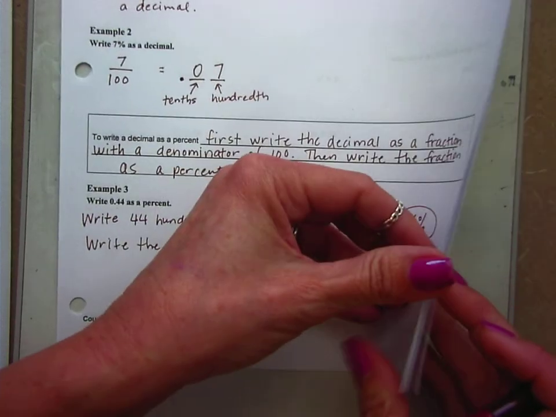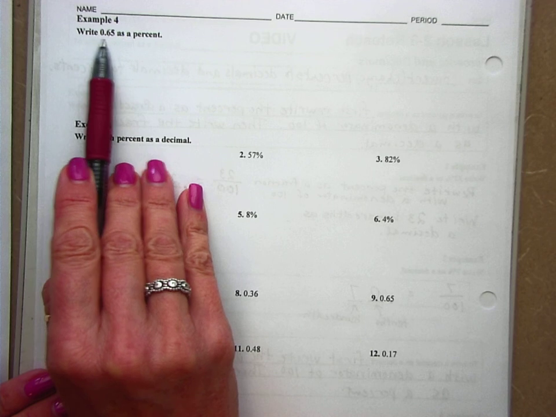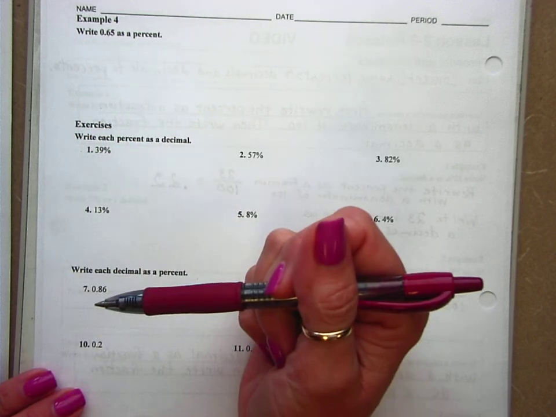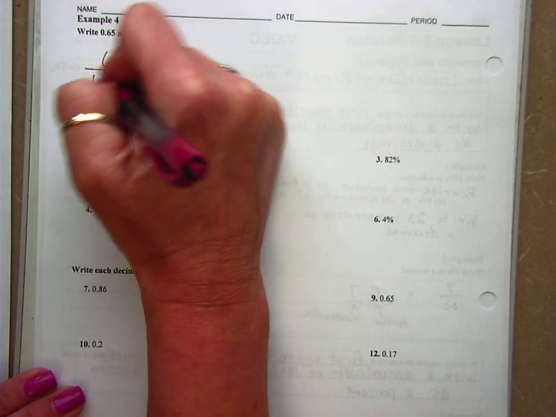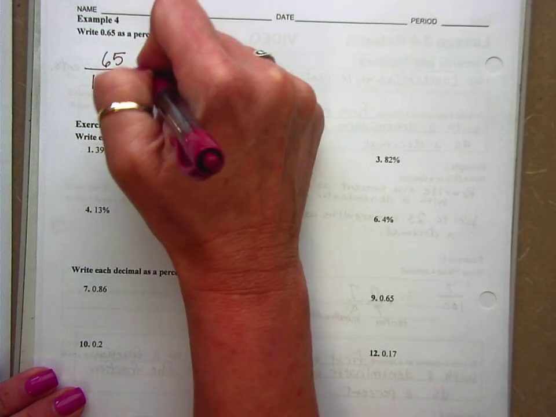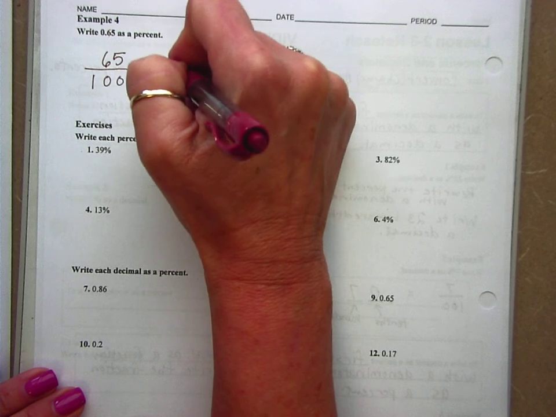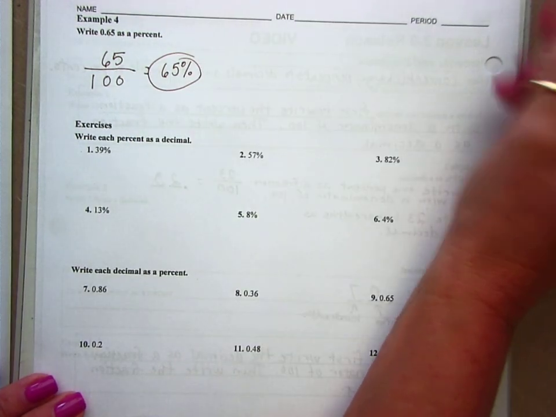All right, turn your paper over. We have another example to look at. It is number 4, write 0.65 as a percent. So the first thing that we're going to do is we're going to put that number over 100. Remember that any number over 100, that's the percent. I don't have this example listed, but I want to add this.